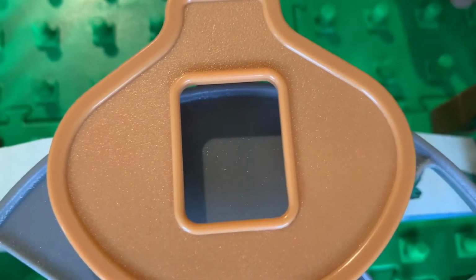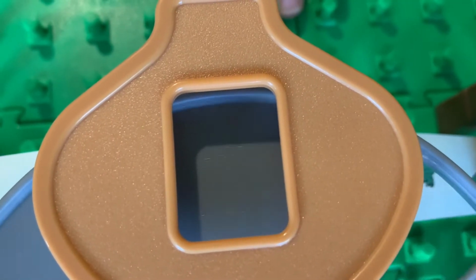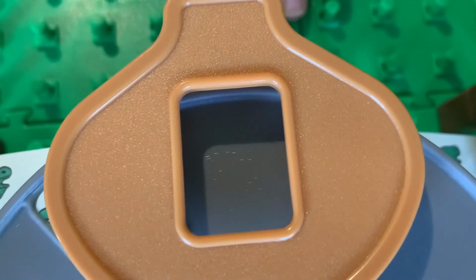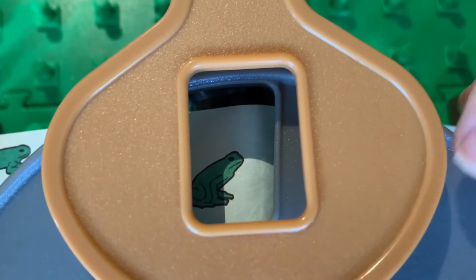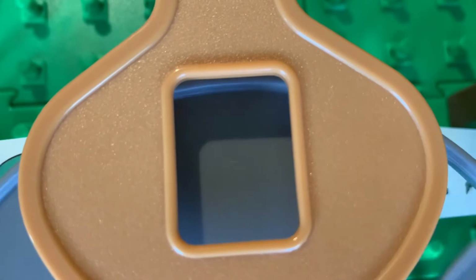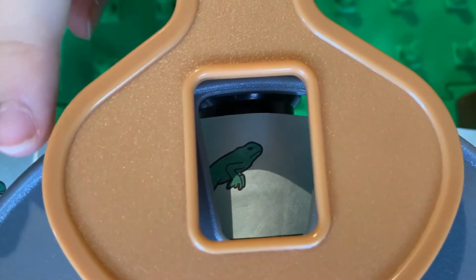Go a little slower, I want to see. And as you can see, the frog jumps. So you can see there's a frog, and then there's a slightly different picture of a frog in this newspaper.